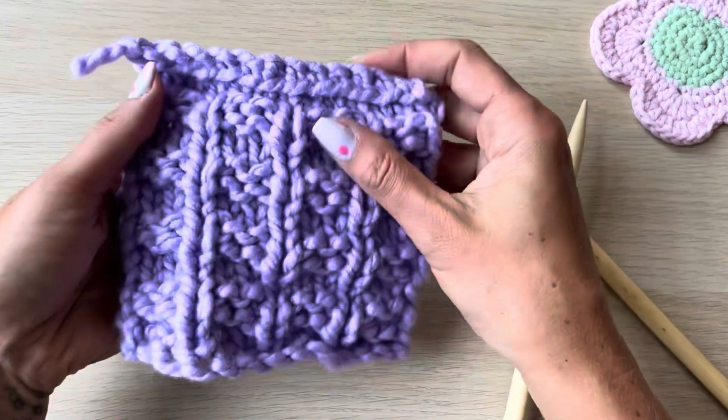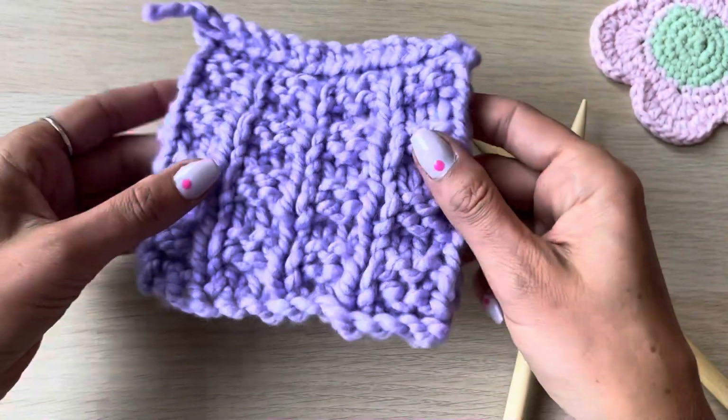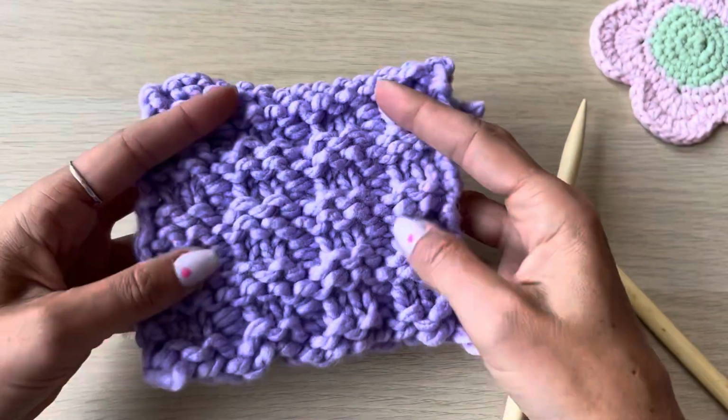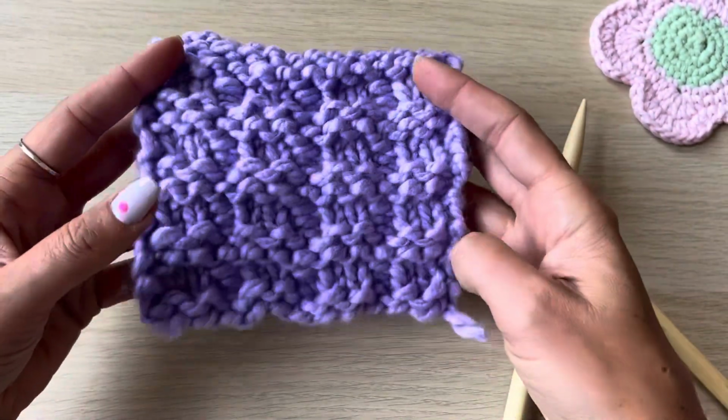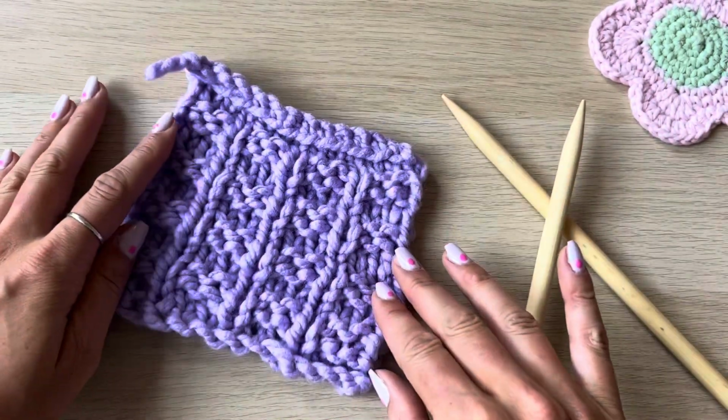Today I'll be showing you how to create a swatch of a stitch called Waffle stitch, which as you can see has a lovely texture. It's not technically a reversible stitch, but the back is quite pretty as well. So let's get started.